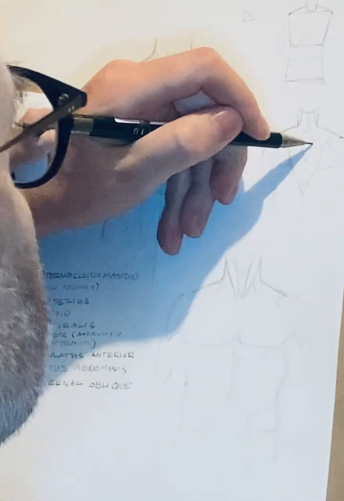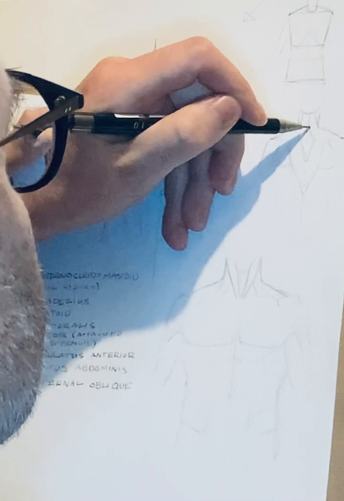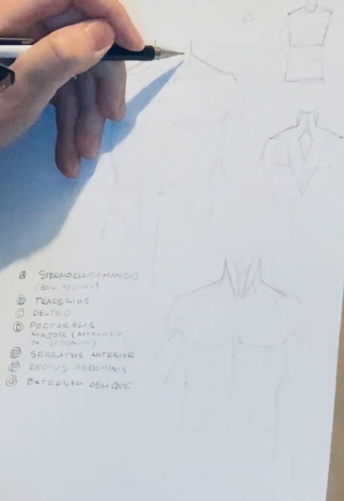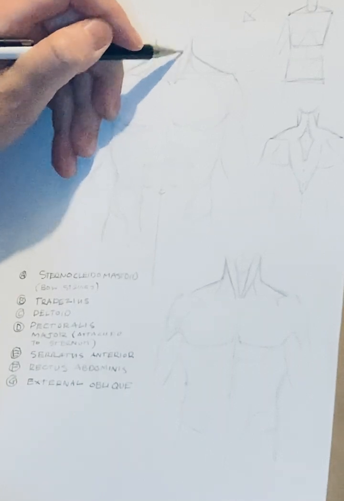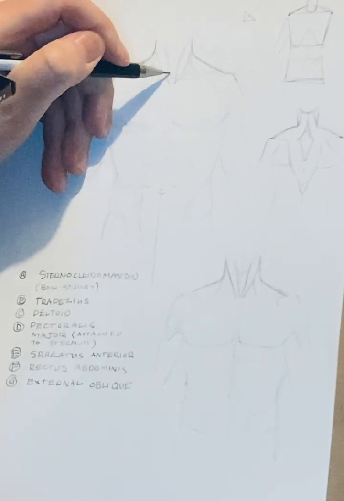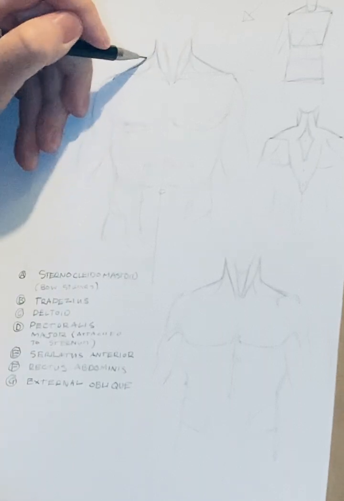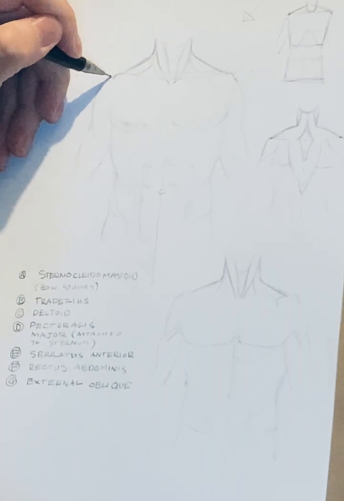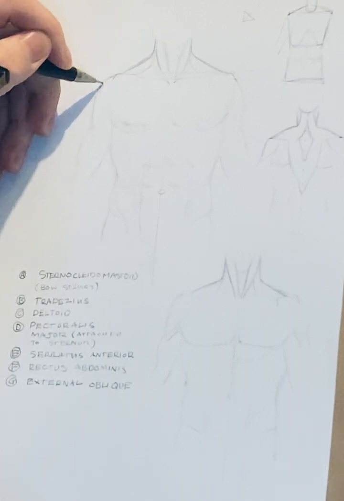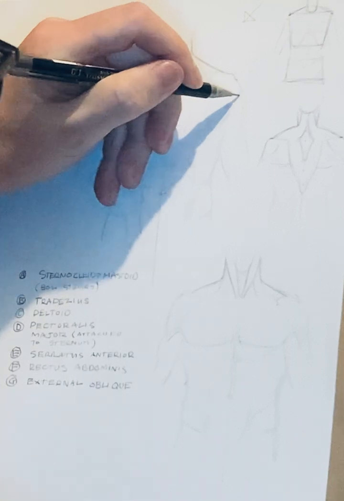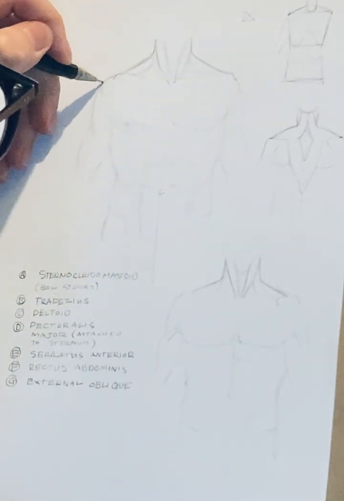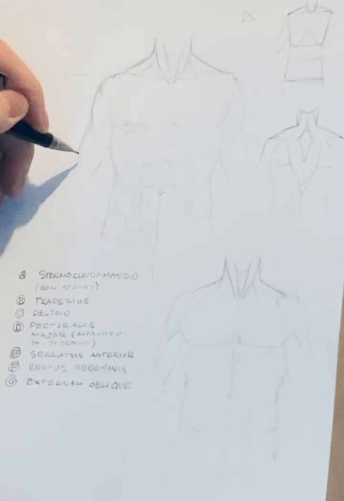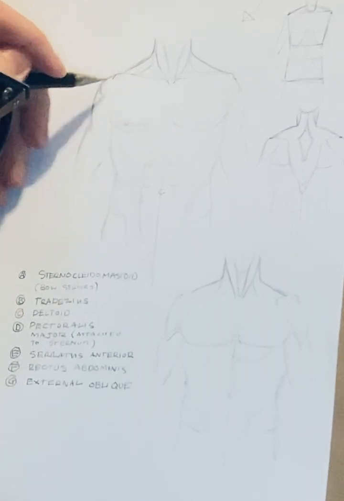Deltoid, but that's indicating the basic shape of the trapezius, which does affect the front. So, as I said, we've got our sternomastoid muscles here. We're going to imagine that the light source is coming from here, so we might do a little bit of shading as we go on. And the ball and socket joint here kind of protrudes and causes a little shape. Again, depending on if somebody's fairly skinny, you'll see this protruding a lot more.